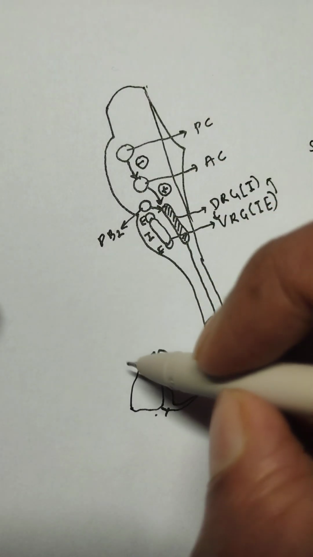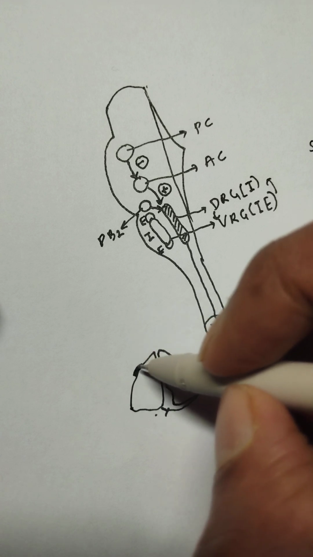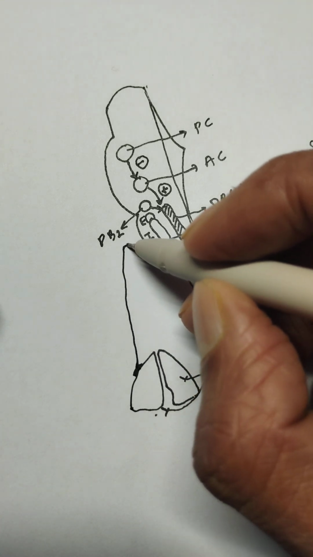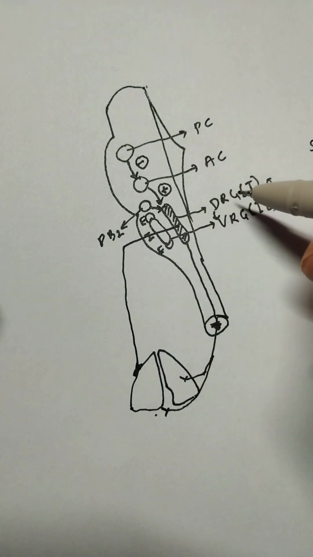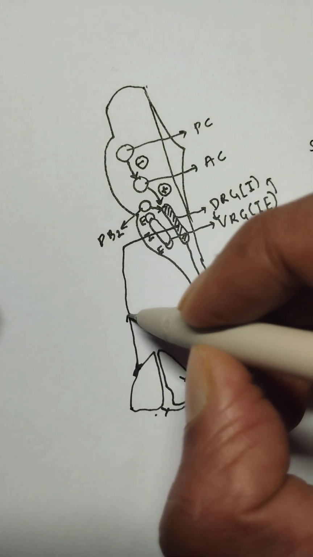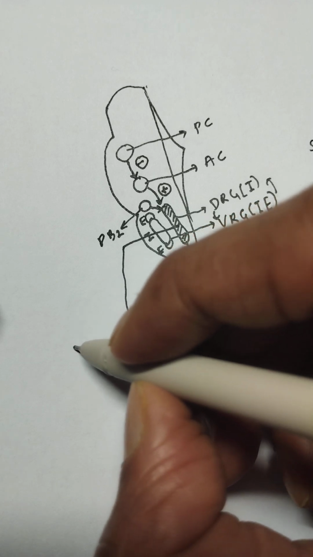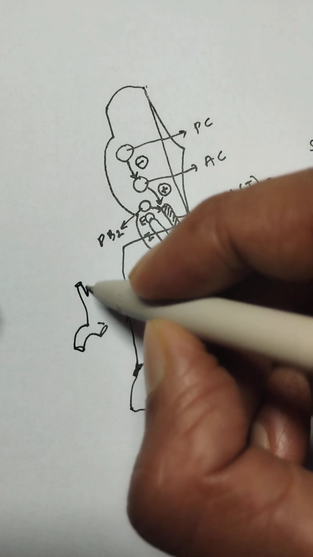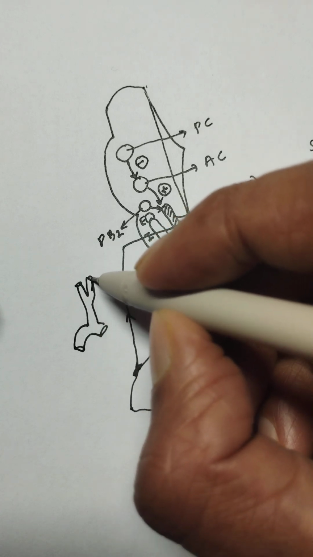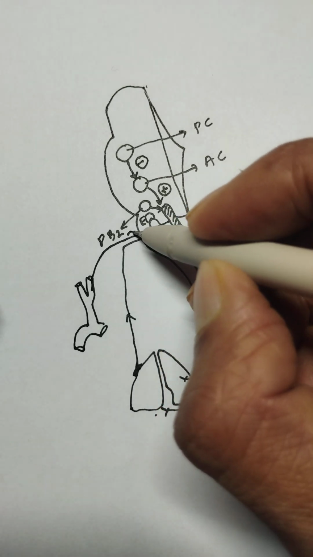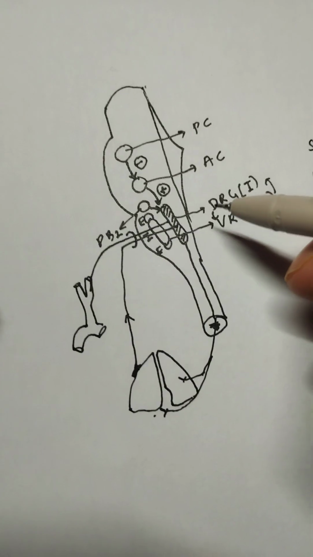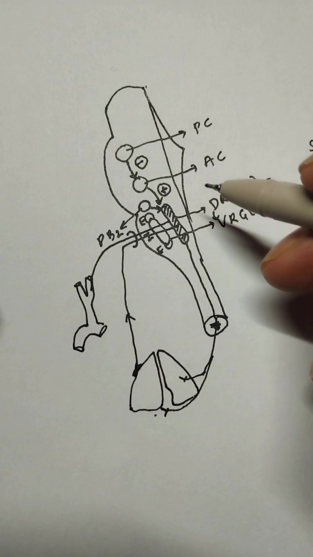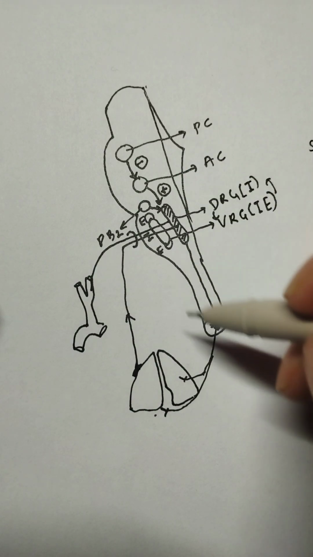Not only that, most of the negative feedback from the lungs, which mainly comes from the stretch receptors, mainly ends in the nucleus tractus solitarius and the dorsal respiratory group of neurons. So these are the afferents, and there are also afferents from the chemoreceptors, that is the aortic and carotid vessels, which also regulate the respiration. So these afferents regulate the respiration. This is how the respiratory centers control the respiration.